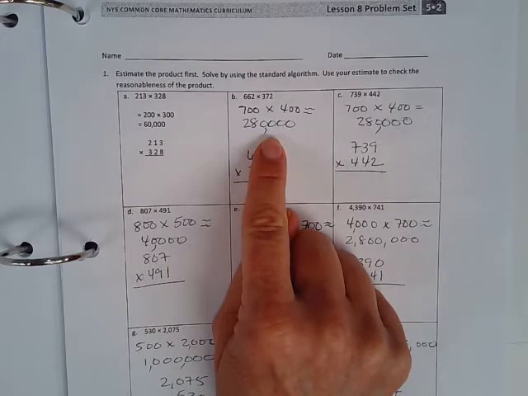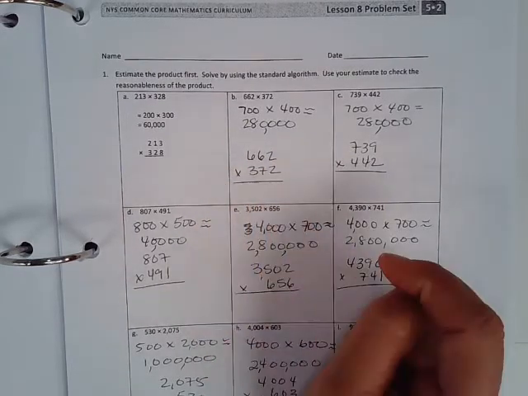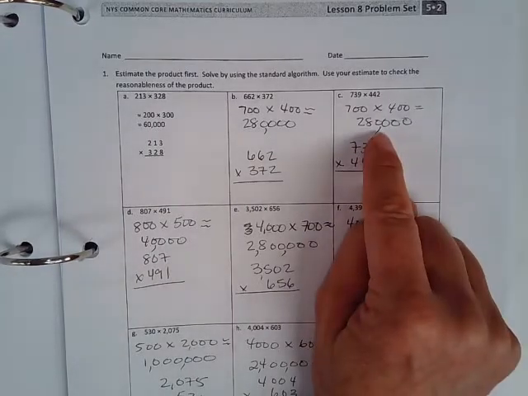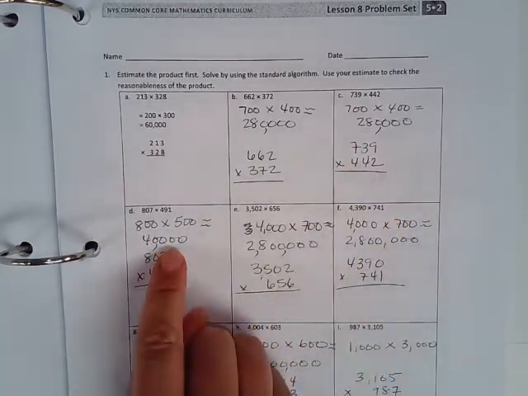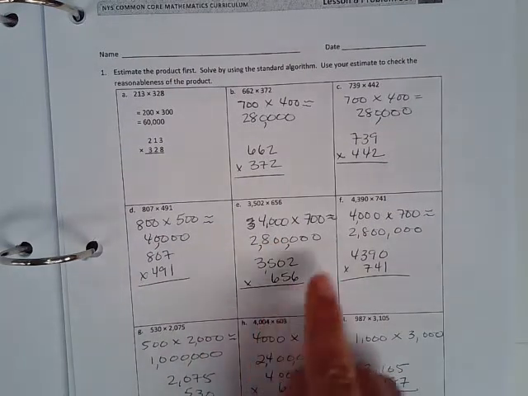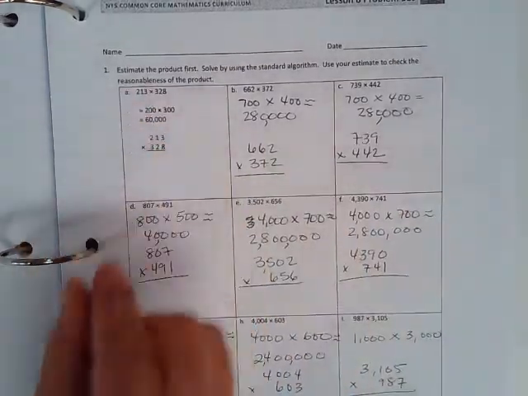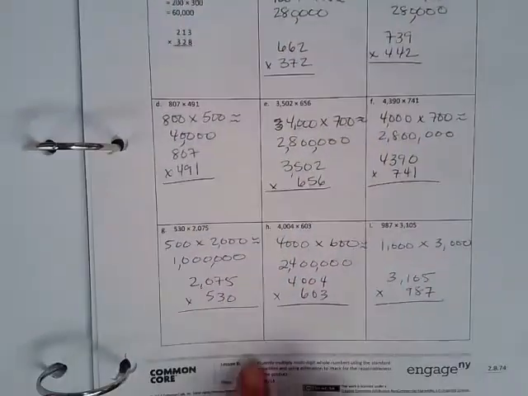So here I have my estimation. I wrote out what my standard algorithm would look like: my estimation, standard algorithm, and so on for each problem. If you need to use the area outside the boxes, feel free to do so.